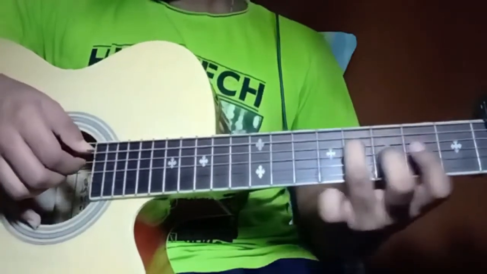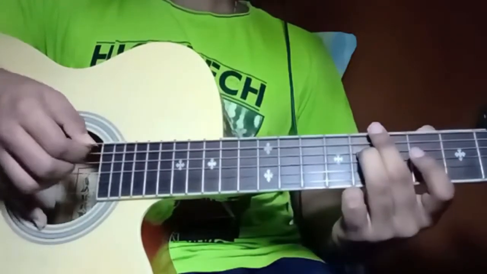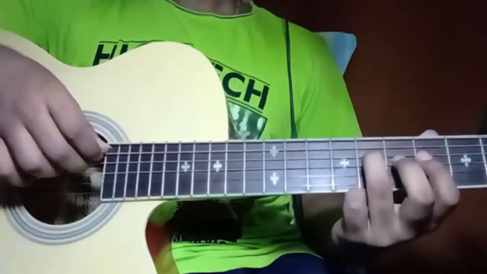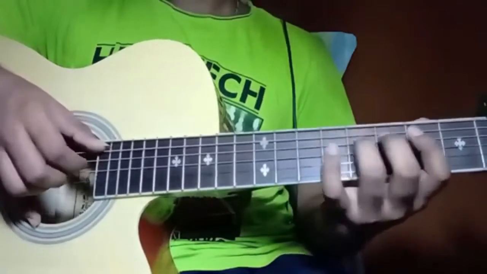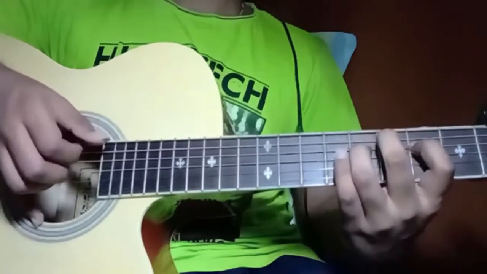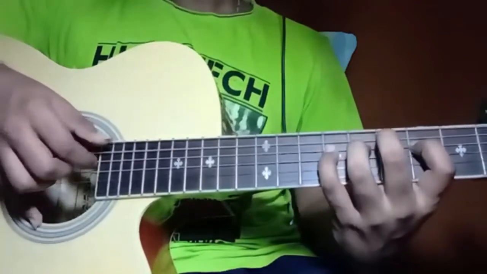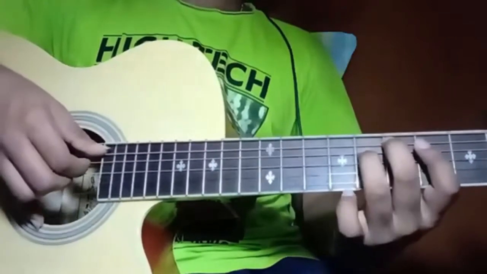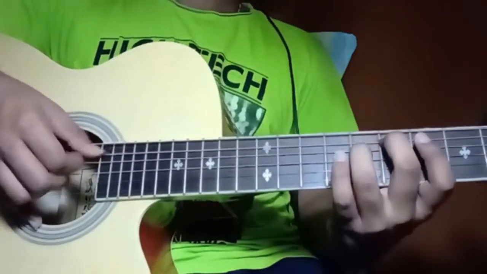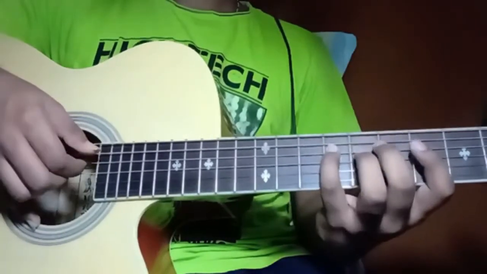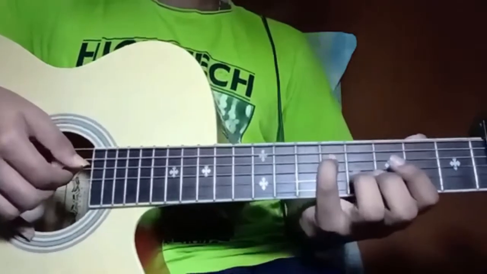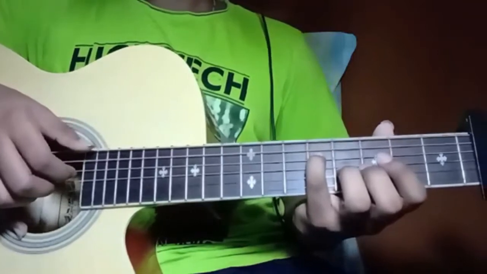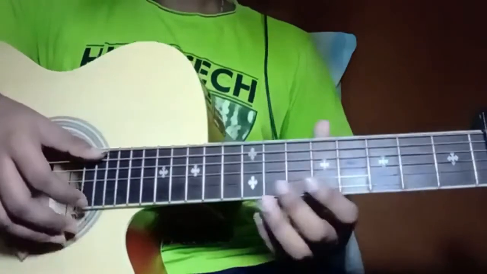Then you pick 4th fret of the 4th string 4 times. Again you can perform that alternative picking. Okay, so then now you pick the 3rd fret of the 5th string and the 4th fret of the 4th string together. Then you do alternative picking. You will pick the 5th fret of the 4th string 4 times. Okay, so let's see what we have learned so far.